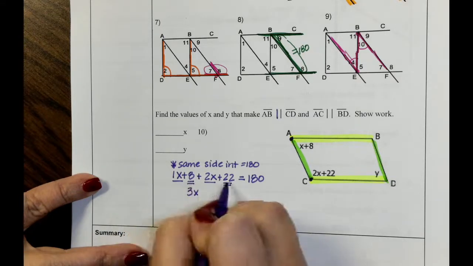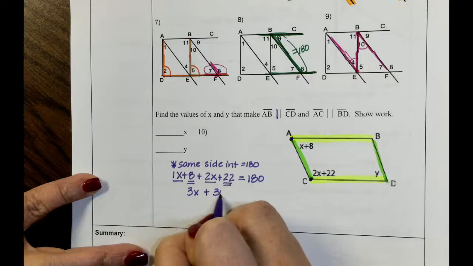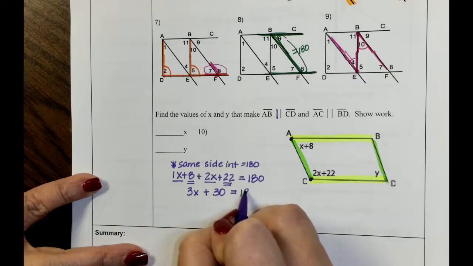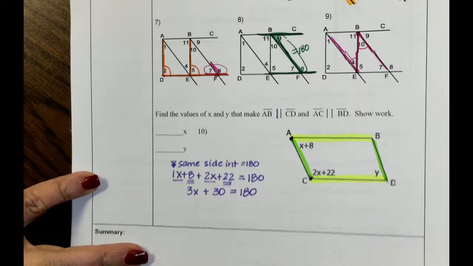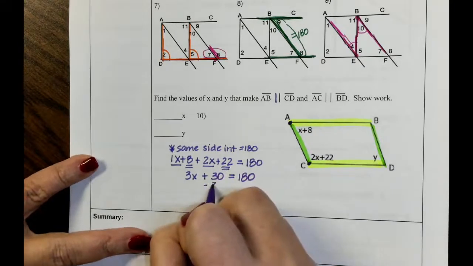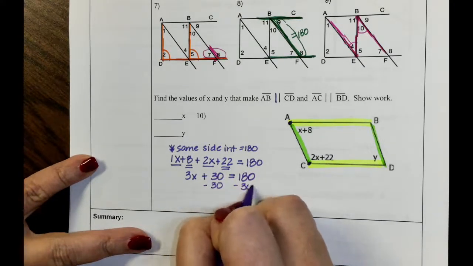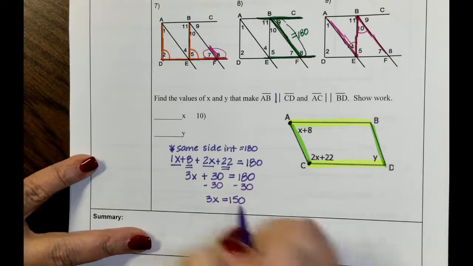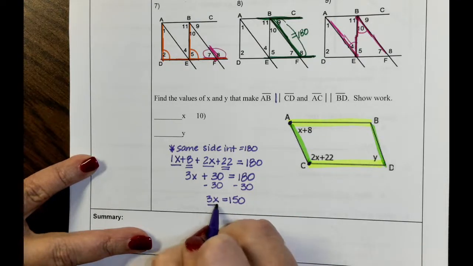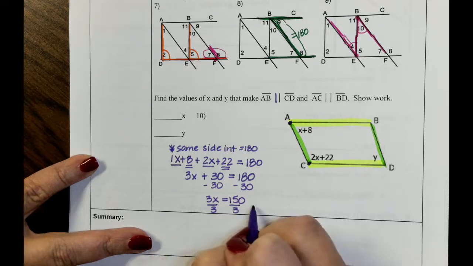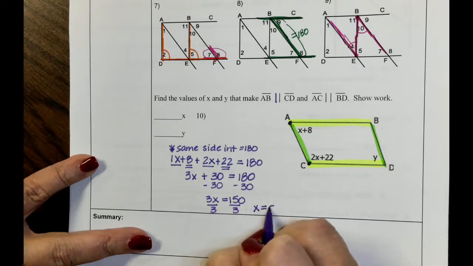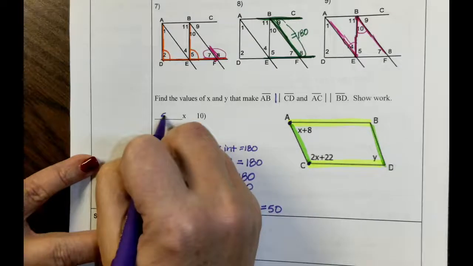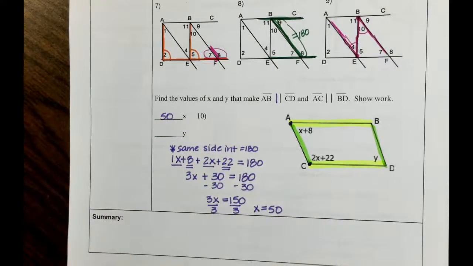Now the question is, I'm asking for y. Well, in order to find out what y is, the same thing has to happen. Now, if I cover this up, if I want these two to be parallel, then these are on the transversal. Those are on the same side of the transversal. They're both interior. So those have to add up to 180. So you can do this a couple of different ways. I could say y plus 2x plus 22 equals 180.